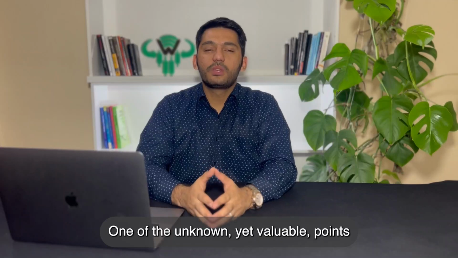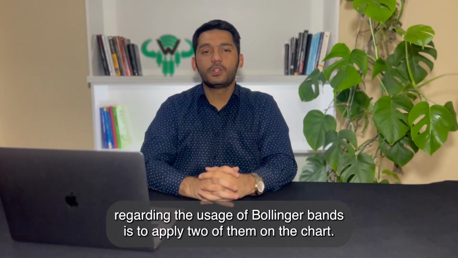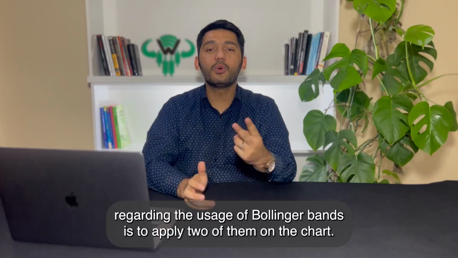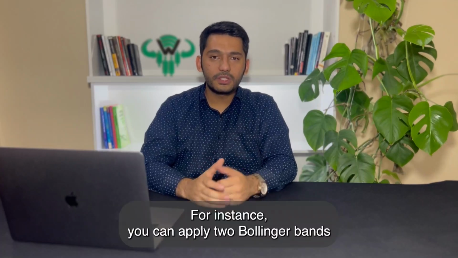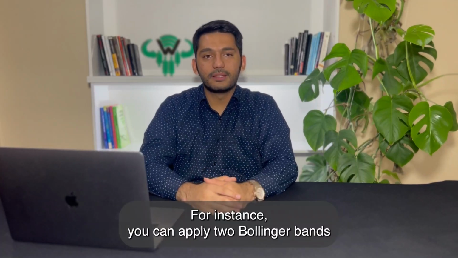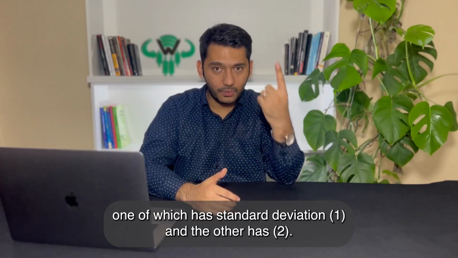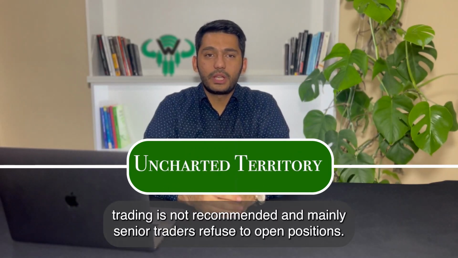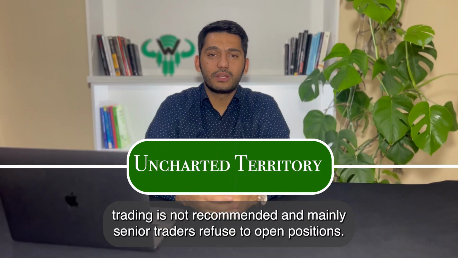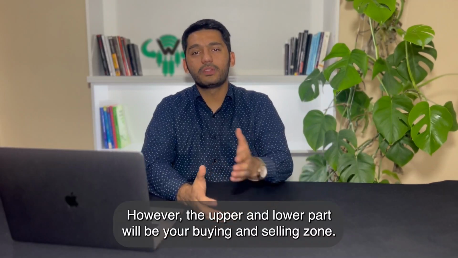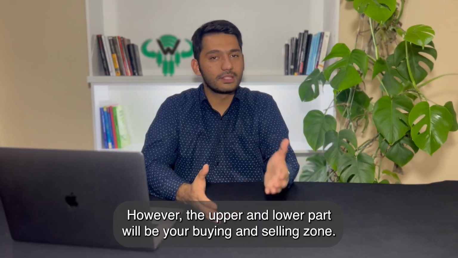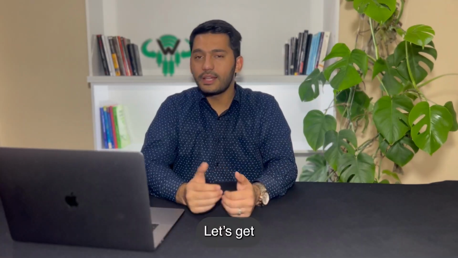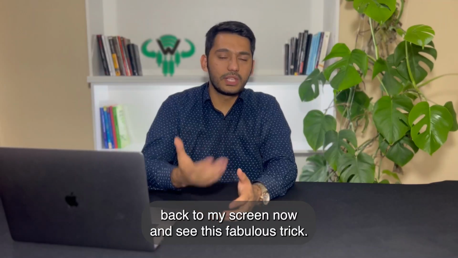One of the unknown yet valuable points regarding the usage of Bollinger Bands is to apply two of them on the chart. For instance, you can apply two Bollinger Bands, one of which has a standard deviation of 1 and the other has 2. The common covered area is called uncharted territory, in which trading is not recommended and mainly senior traders refuse to open positions there. However, the upper and lower part will be your buying and selling zone. Let's get back to my screen now and see this fabulous trick.